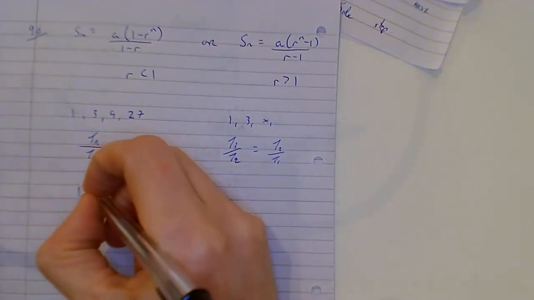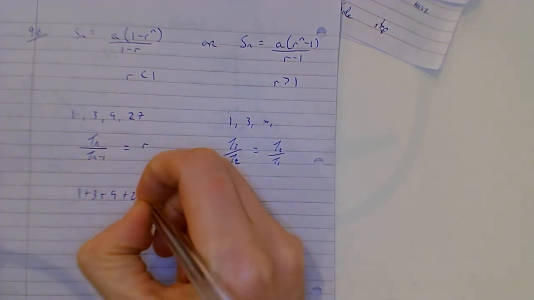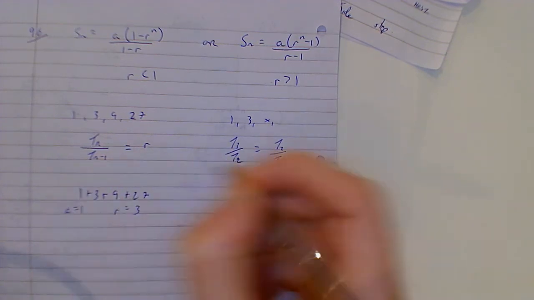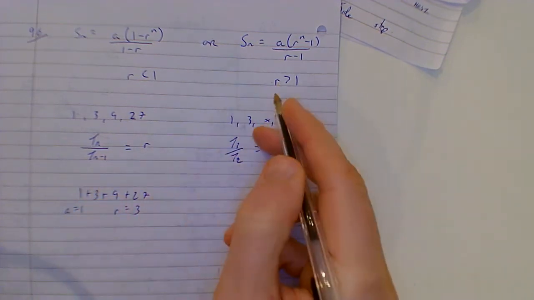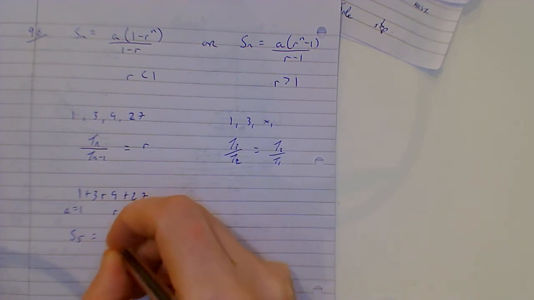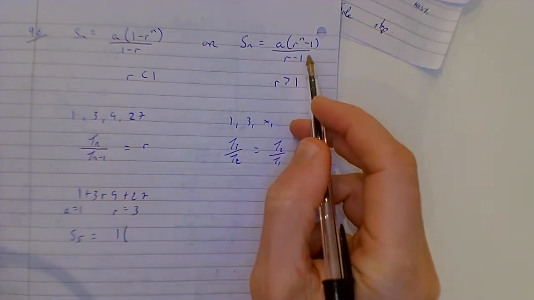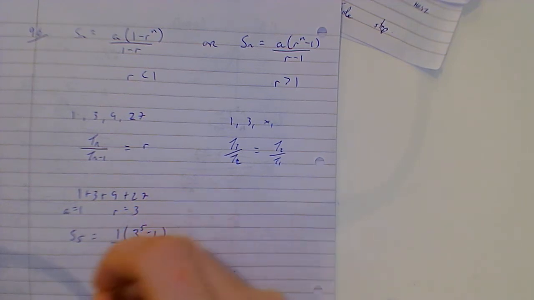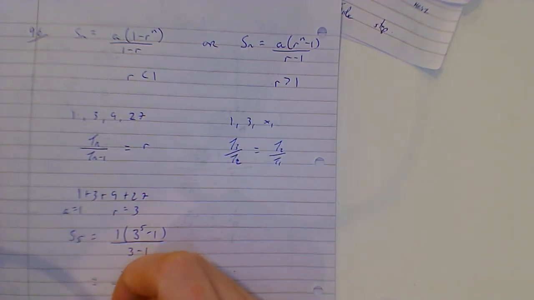If I give you the following, 1 plus 3 plus 9 plus 27, that's the sum. A is 1, r is 3, because it's multiplying by 3 each time. r is greater than 1, so I'm using this one up here. What are they asking for? S of 5. I'm going a, which is 1, r to the power of 5 minus 1 over 3 minus 1. That's going to give me, put into your calculator, 341 over 256.